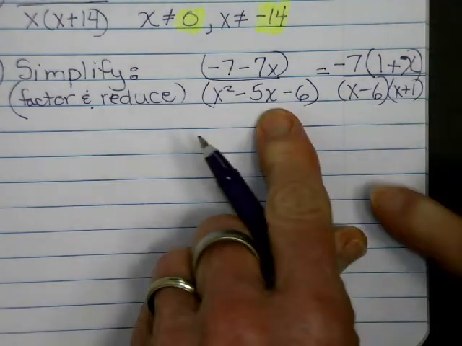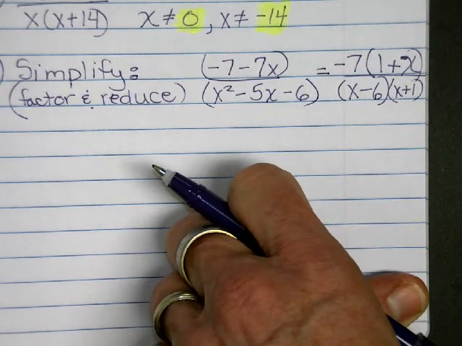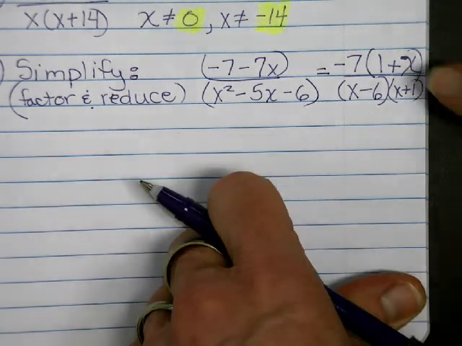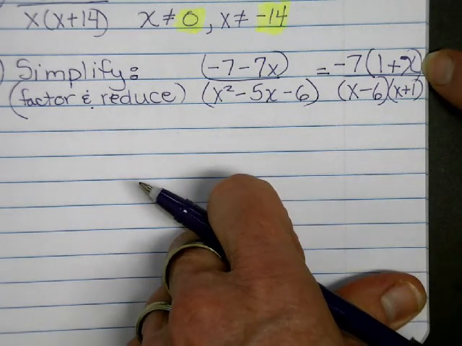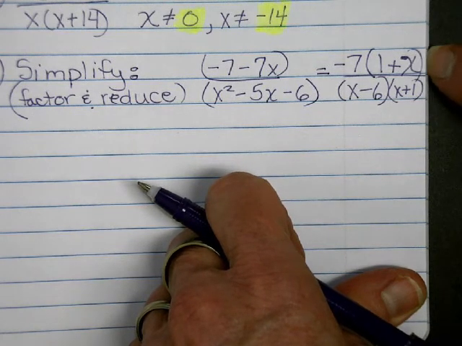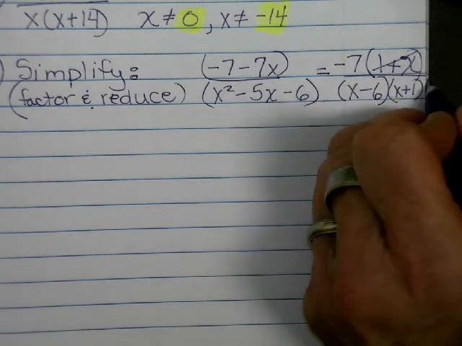X minus 6 times x plus 1. Now I need a -5. See why it's a -6 and a +1. Think that through. Now here, this is the commutative property of addition. You can add numbers in either order. So technically, these are the same number.